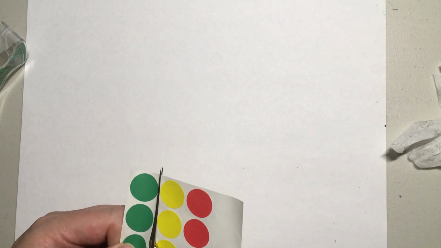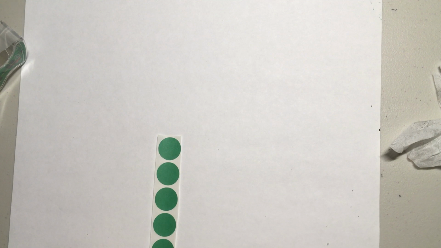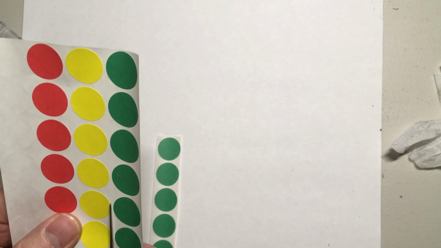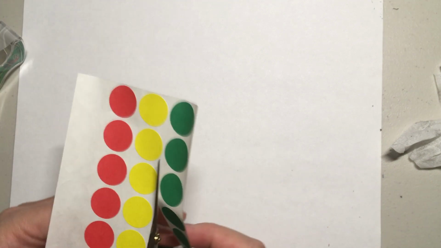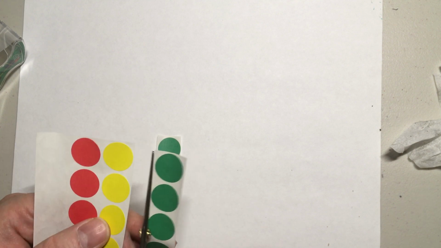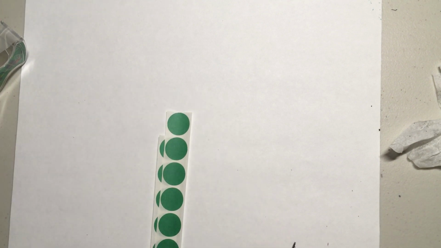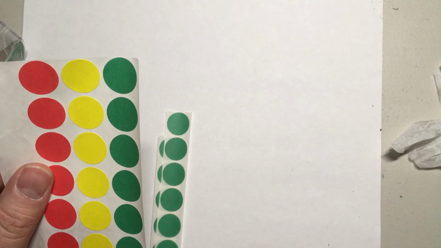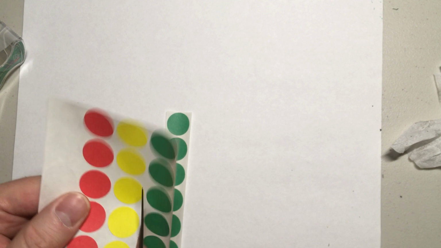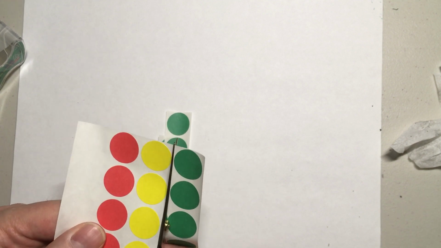But this is a pretty cool idea too. Notice once again that we're not using numbers at this point at all.